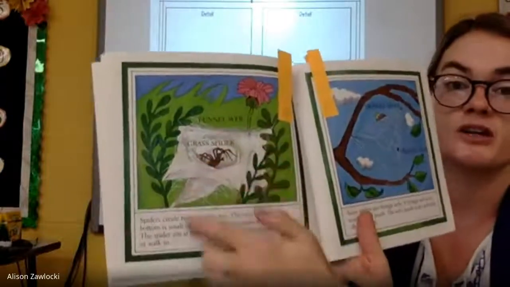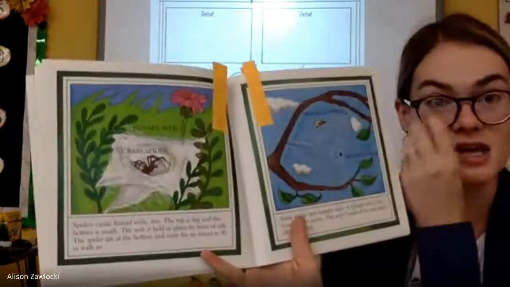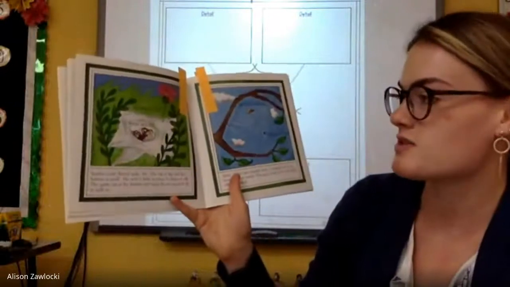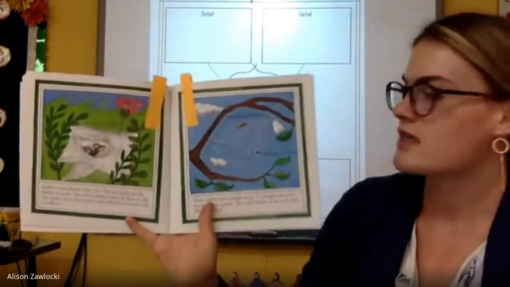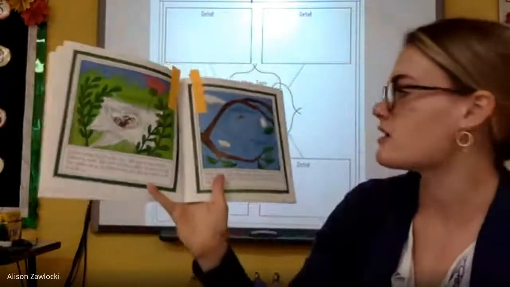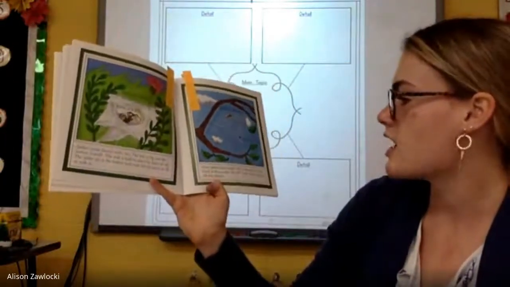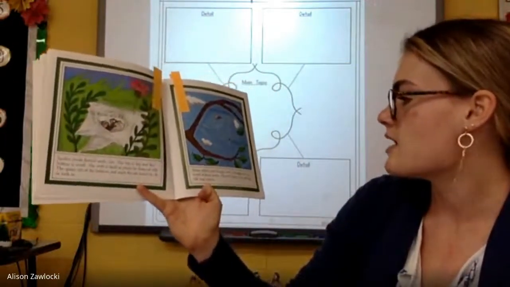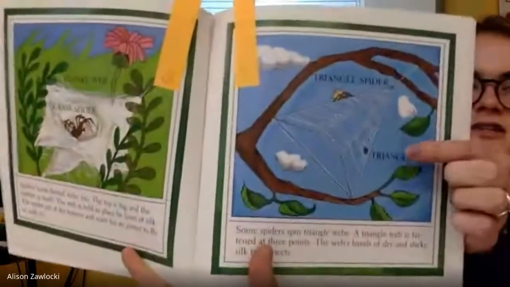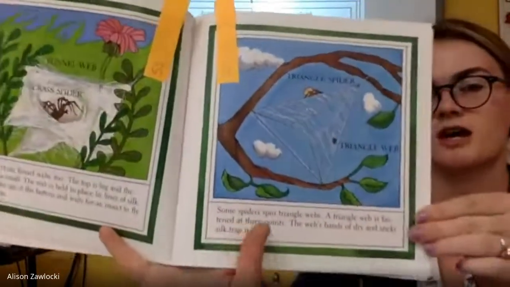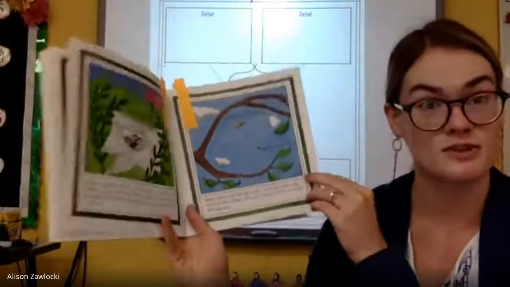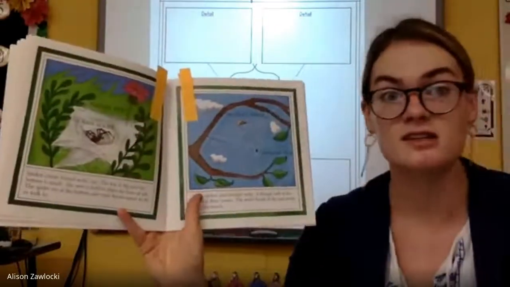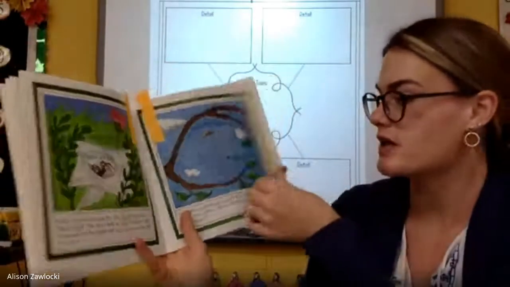So that is a picture that shows a detail that there are different types of spiders, and one is called a grass spider, and he makes a funnel web. Then I also have a triangle spider here, and a triangle spider makes a triangle web. Notice the shape of their web. It makes a triangle web. That supports the main topic, that there are many different types of spiders, or that this book is about spiders.